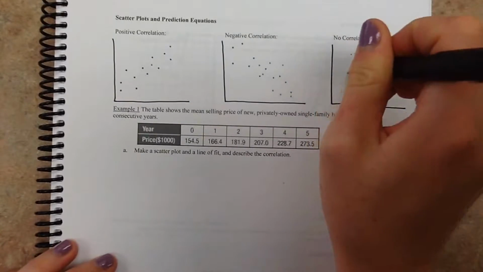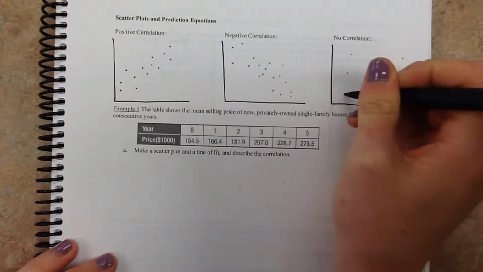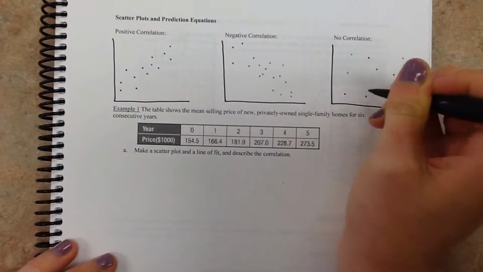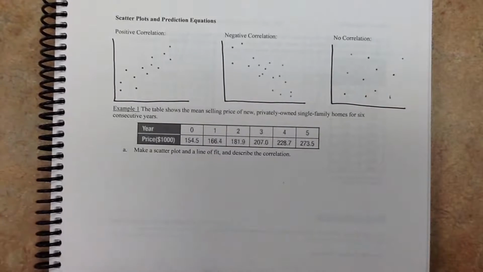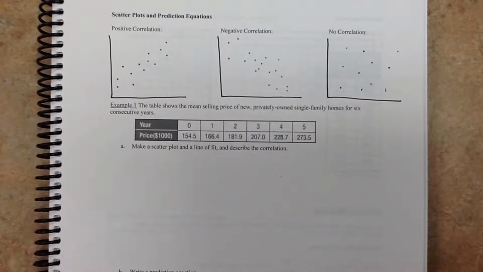is if you were to plot your data and it's just all over the place. It's really not fitting a pattern, doesn't go up or go down, it's just spread around all over the place. So that's no correlation, meaning you couldn't find a line that would fit to the data.